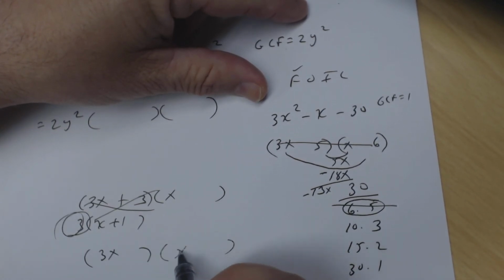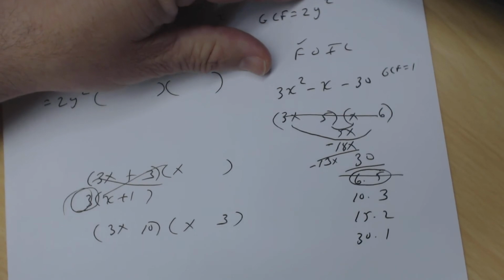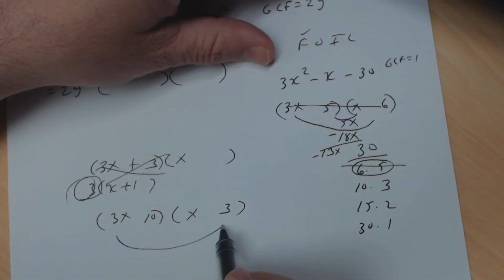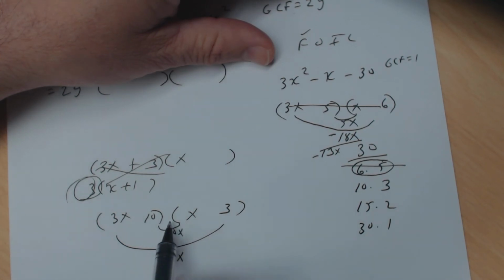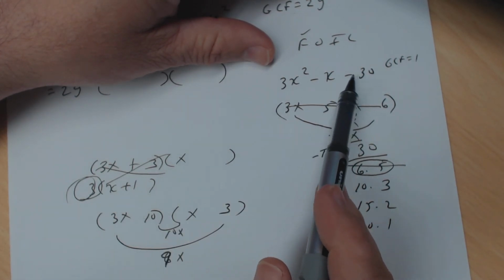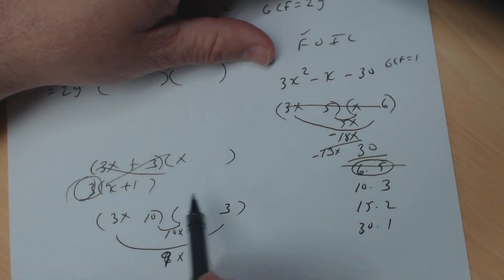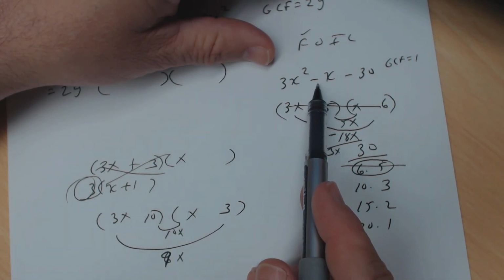So you know that the 10 and the 3, that 10 has to go here and 3 has to go here. Now let's check it just like we did here. The outer is 9x. The inner is 10x. Remember, the last sign's negative, so it means that the signs in here have to be different. So 10x has to take the middle sign.